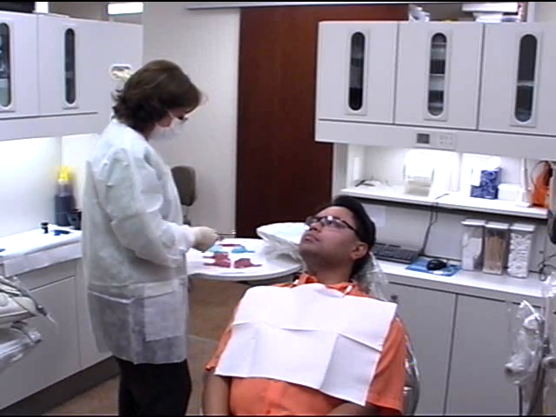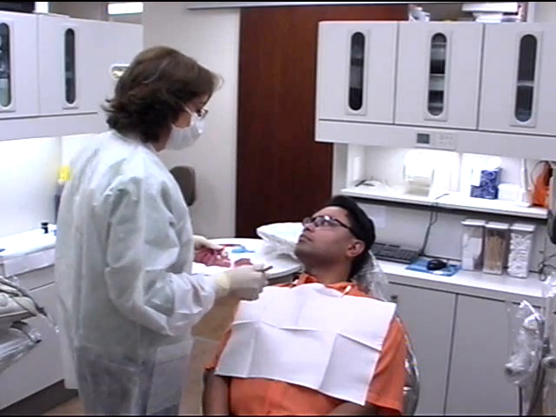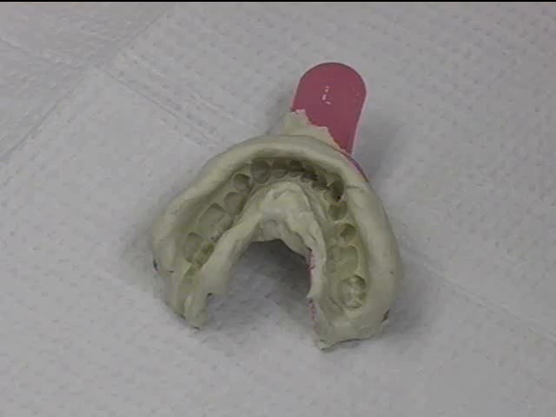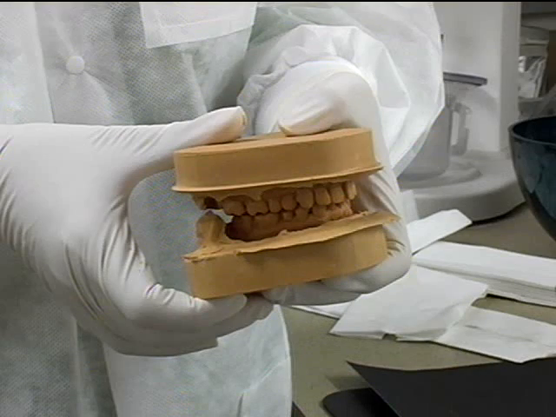Impressions can be made of several teeth, a quadrant of the mouth, or a full arch. They can be used as diagnostic models for patient education or for the fabrication of custom trays for home bleaching. This demonstration will concentrate on making an accurate alginate impression.